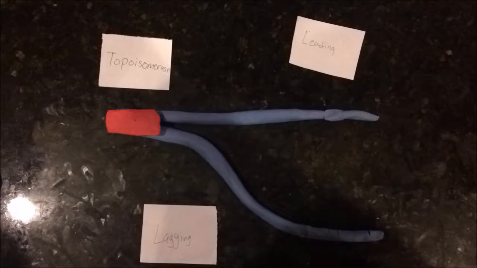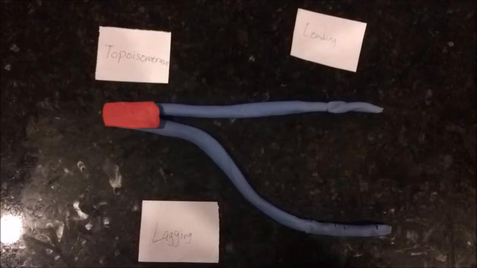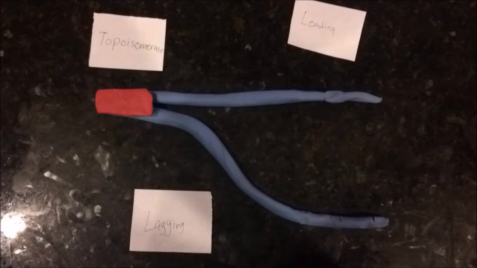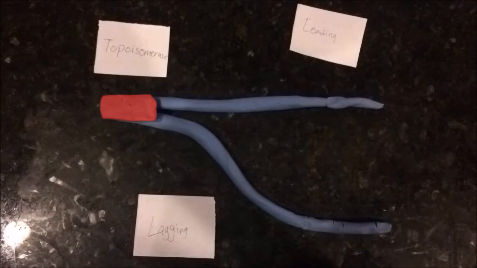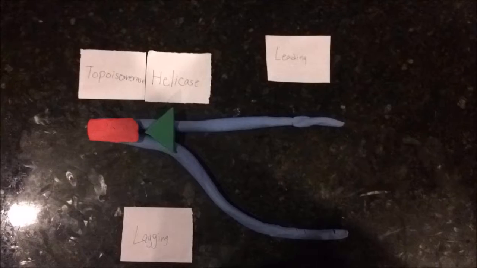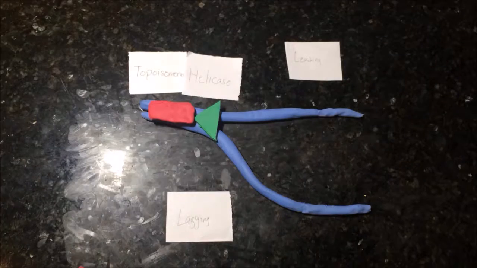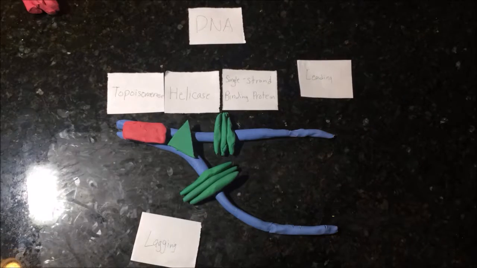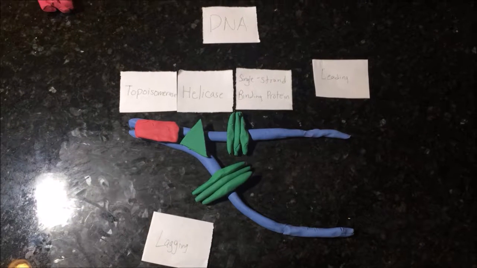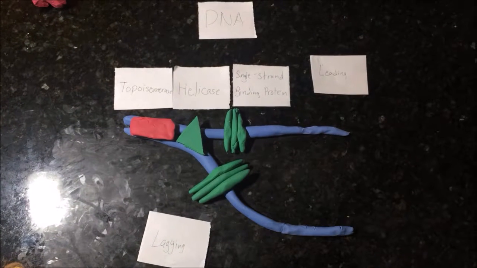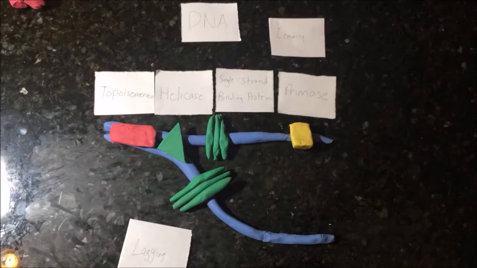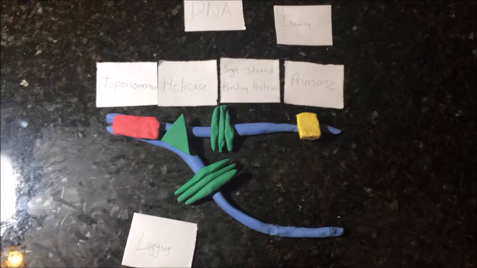The topoisomerase is an enzyme that helps relieve the strain caused by the helicase ahead of the replication fork by breaking, swiveling, and rejoining the DNA. The helicase untwists the double helix at the replication fork, making them available for replication. The single-strand binding proteins bind to unpaired DNA to stabilize them. The primase synthesizes RNA primers by using the parental DNA as a template.